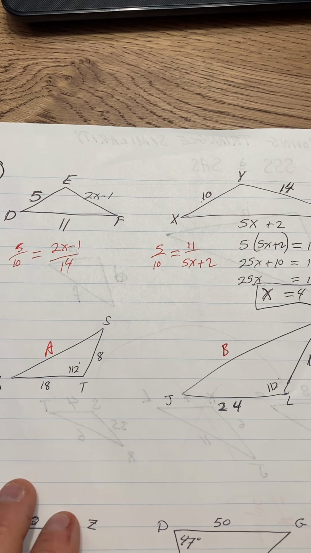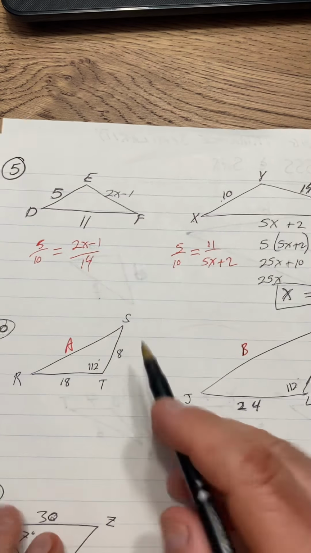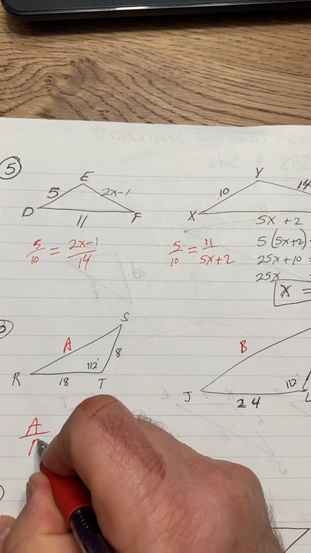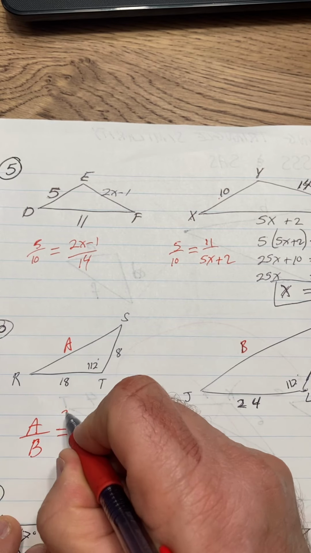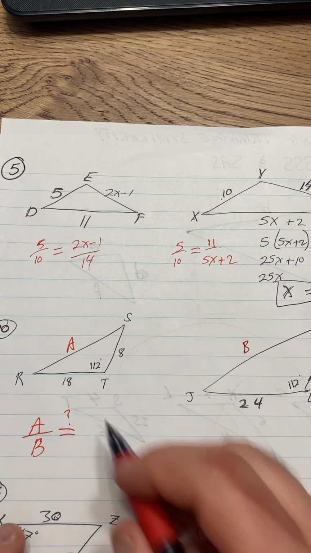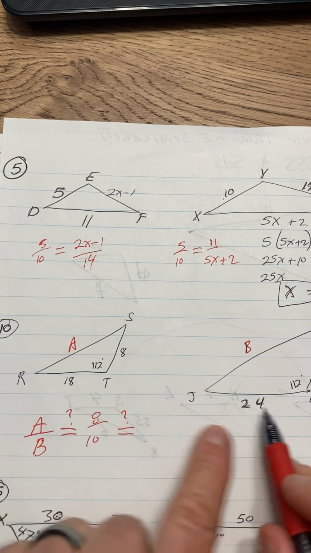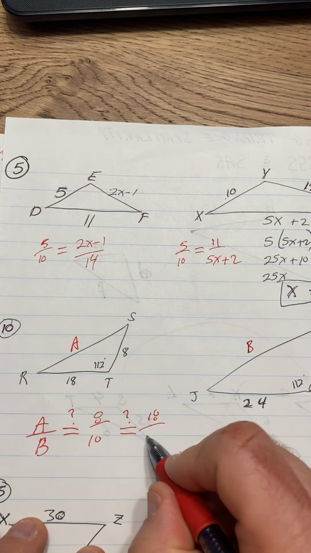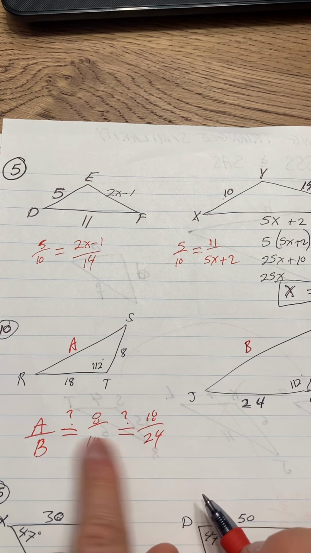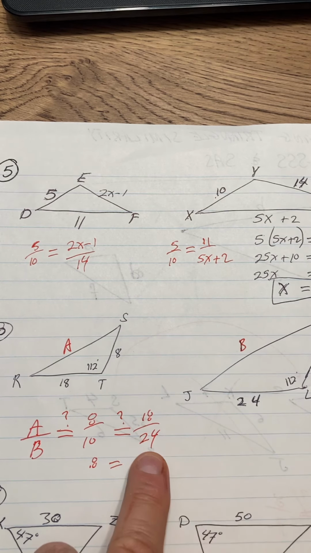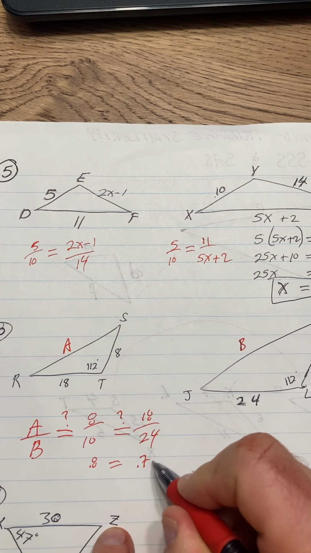We have to determine whether they're similar or not. Well, is A over B equal to 8 over 10, and is that equal to 18 over 24? Is this a true statement? 8 over 10 is 0.8. 18 divided by 24 is 0.75.